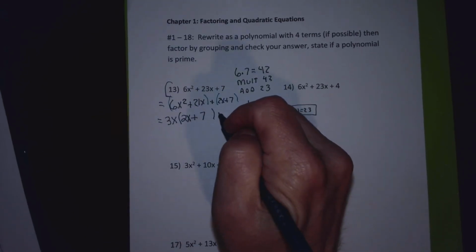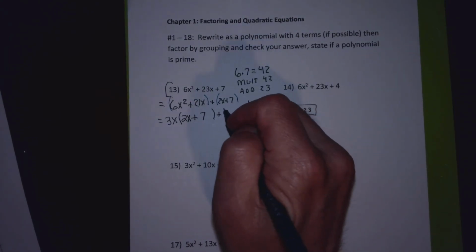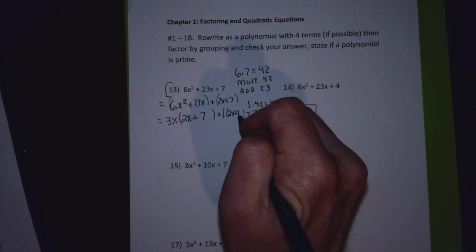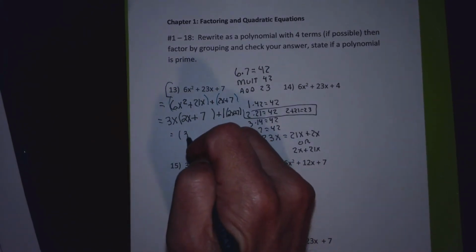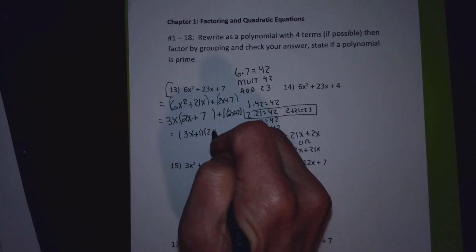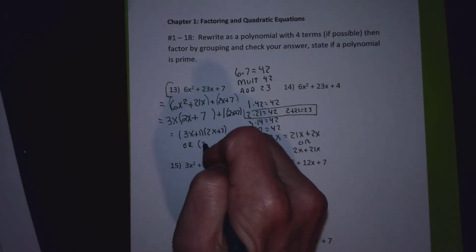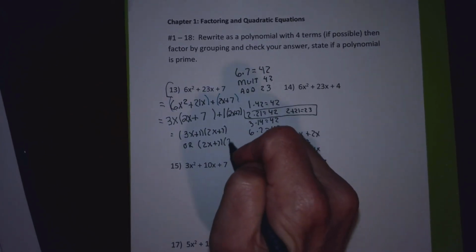Second parentheses, both terms don't have an x, so I can't factor out an x, and the common factor between 2 and 7 is 1. So I'm just going to factor out a 1 and be left with a 2x plus 7. So for my answer, I'm either going to write 3x plus 1 times 2x plus 7, or I'm going to write 2x plus 7 times 3x plus 1.